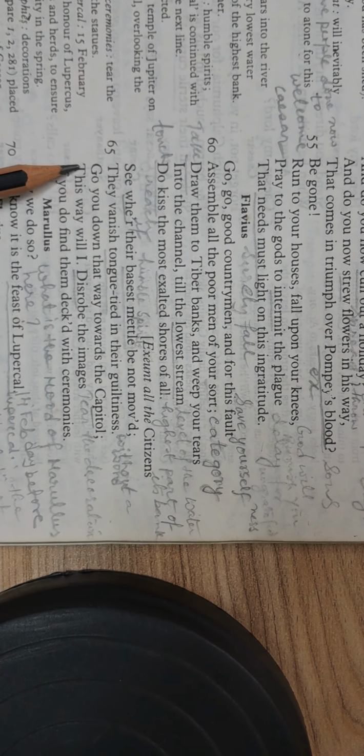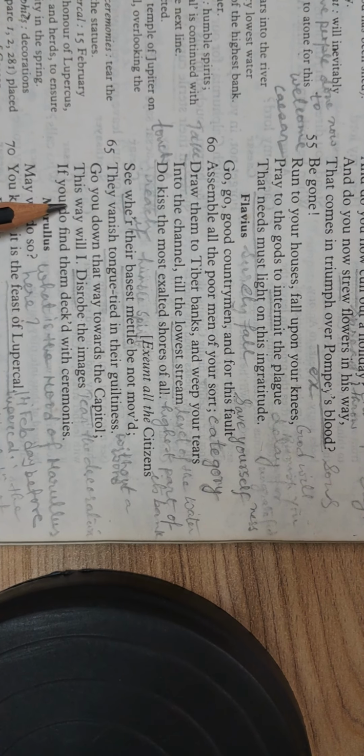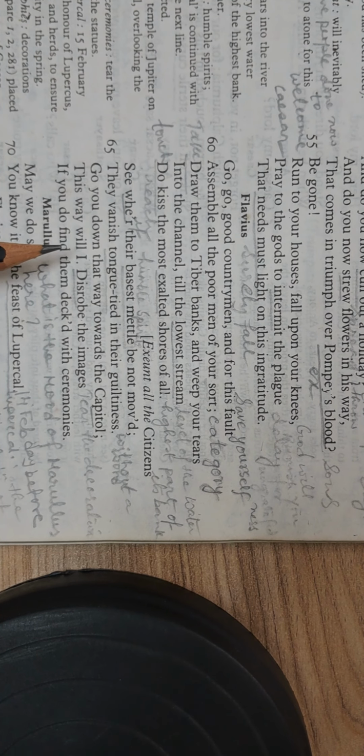Now Flavius tells Marullus, "Go you down that way towards the Capitol." Towards the Capitol. "This way will I." So he instructs him to go one way, and he himself will go another way.